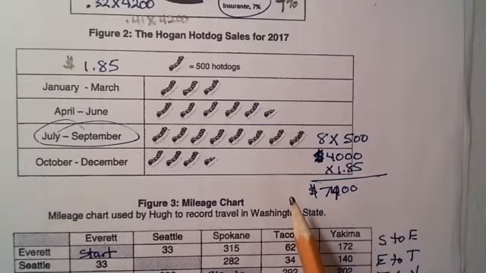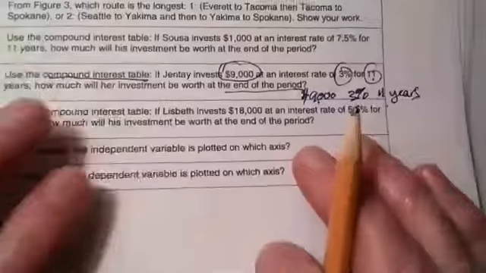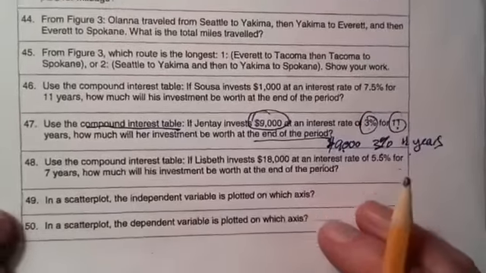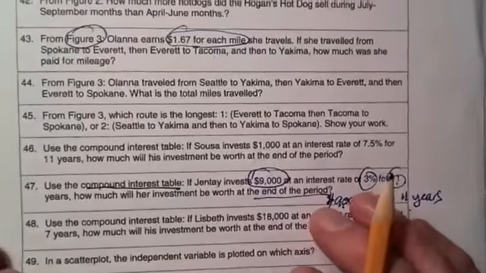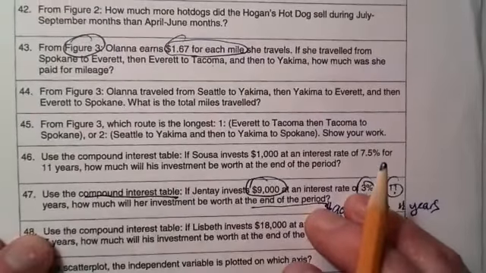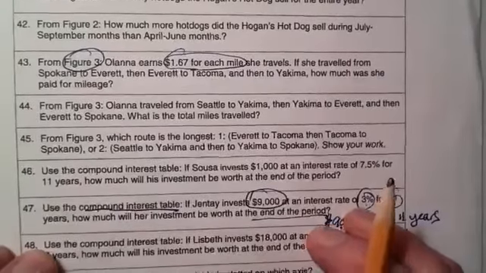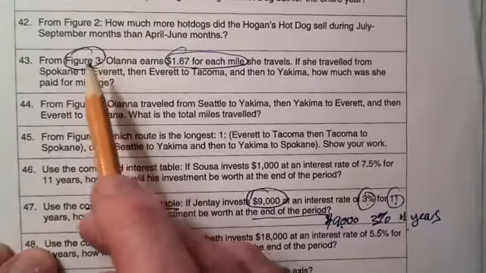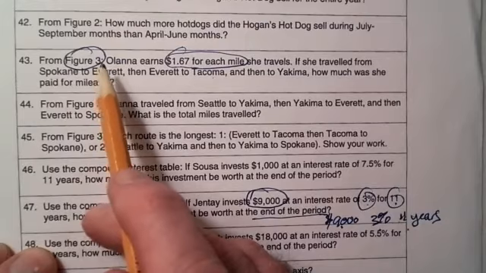All right. Let's look at another type of chart. By the way, this one here, I'm going to tell you quite honestly, is really kind of a confusing chart. So I'm going to try to make it as clear as possible. Let's look at number 43 here, from figure 3. Again, I'm circling it, telling myself, make sure you look at the right chart.